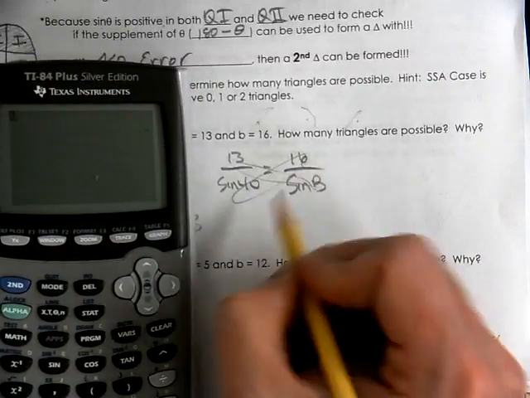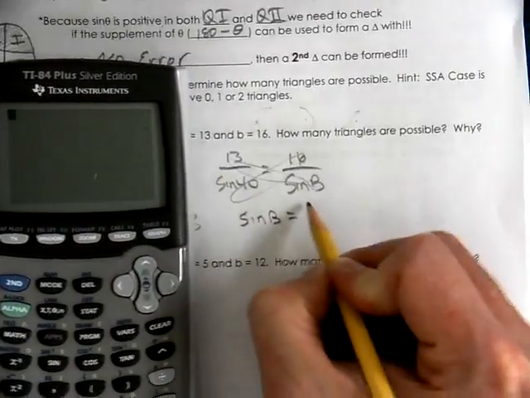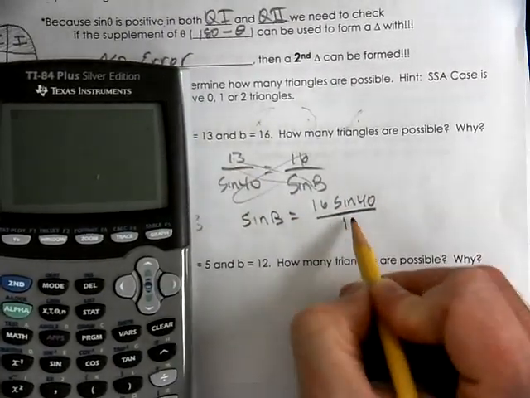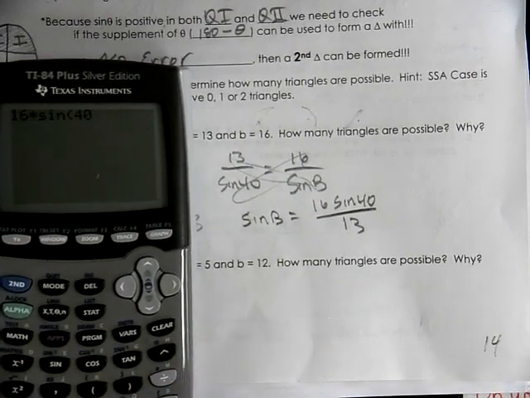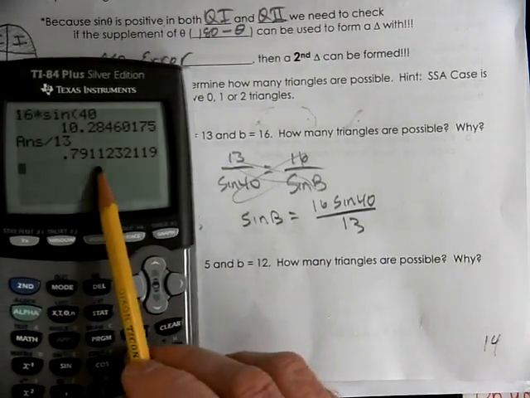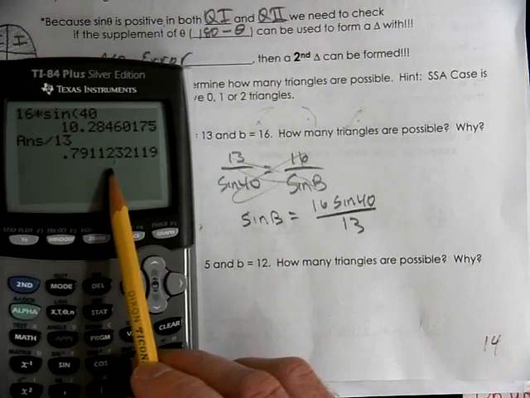So I cross multiply, and I'm going to do the sine of B equals 16 sine of 40 divided by 13. And I actually got a result. So I know one triangle can be formed.